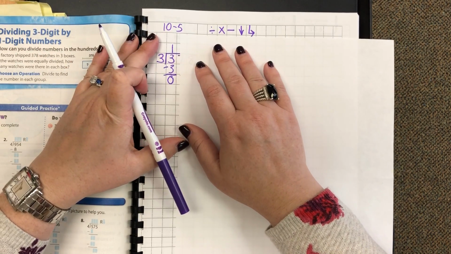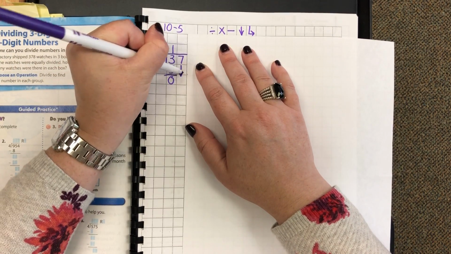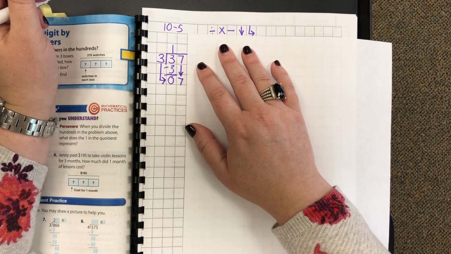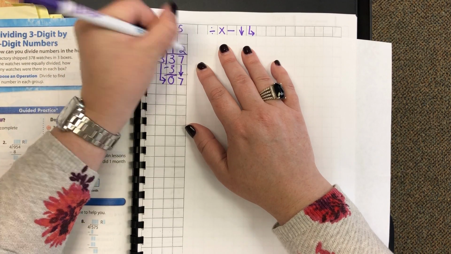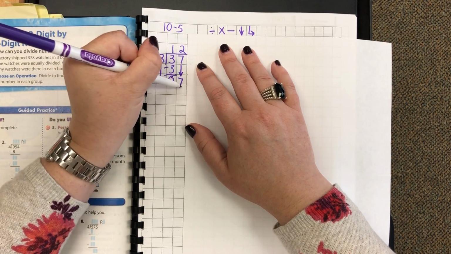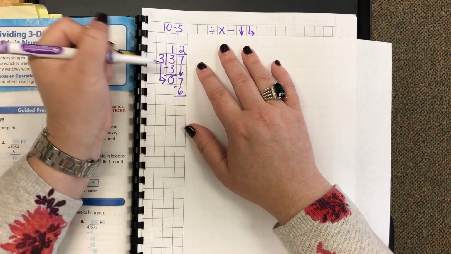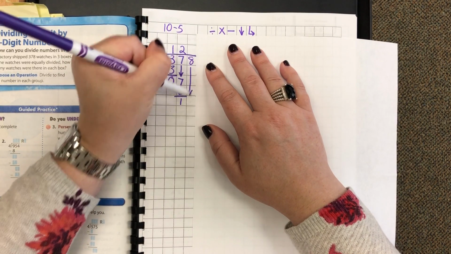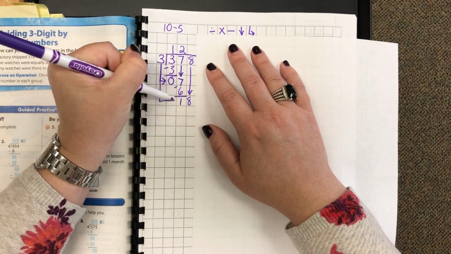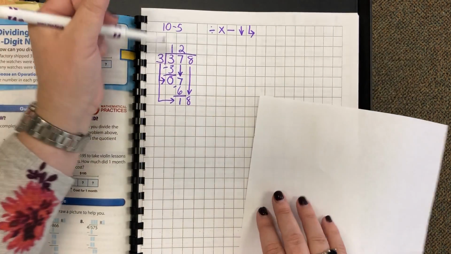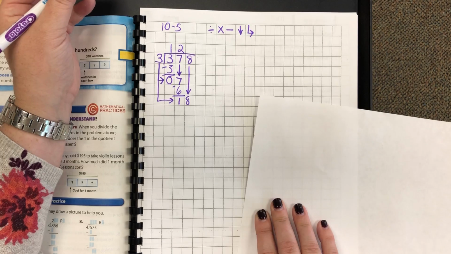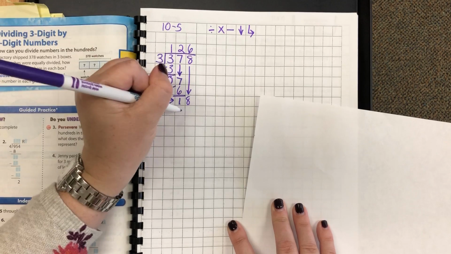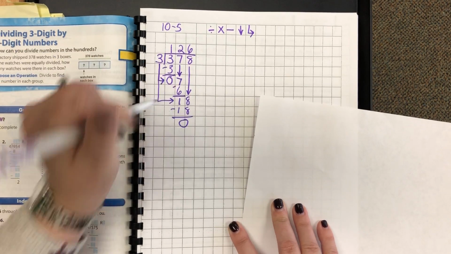Okay, now I'm going to slide my paper over, bring down my 7. 3 is now going into 7. 3 can go into 7 2 times because 2 times 3 is 6, and 7 minus 6 is 1. Start over again, bring it down and bring it back. 3 can go into 18 6 times because 6 times 3 is 18 and 18 minus 18 is 0.